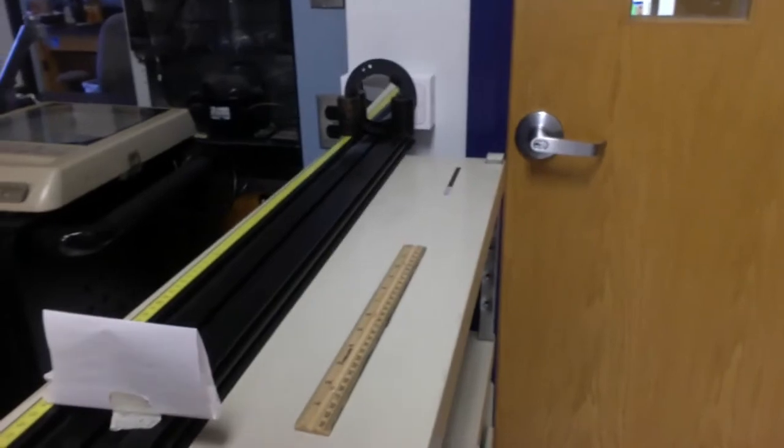I need to move it so that the dot is as small as possible. Right about there. Alrighty, I've taped the paper down so it doesn't move. And that's about 73.5 centimeters. That's how far the paper is from the mirror.